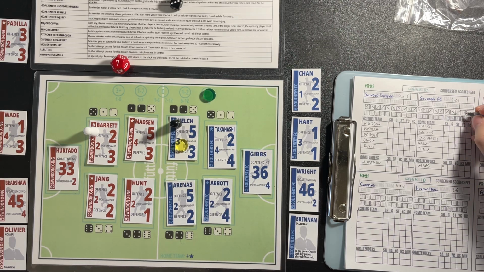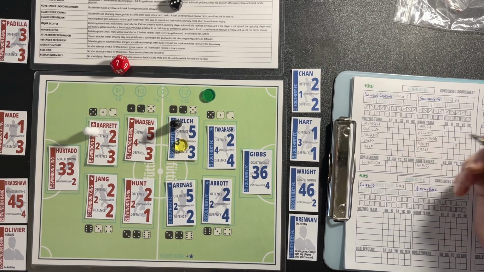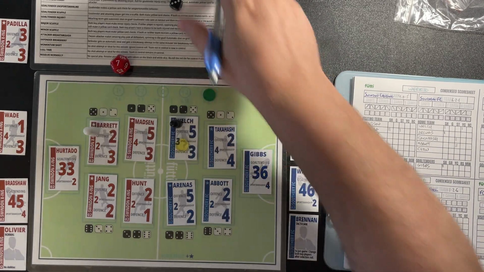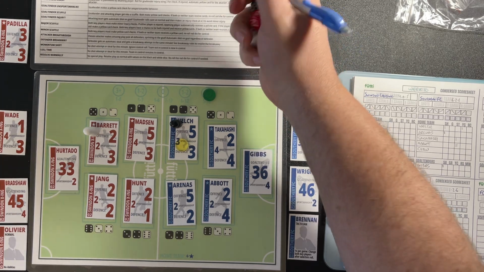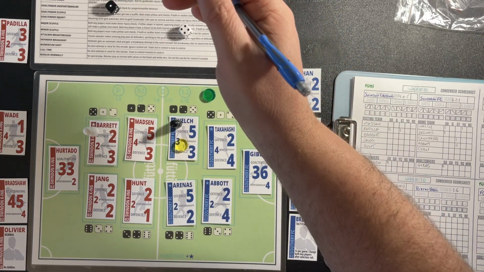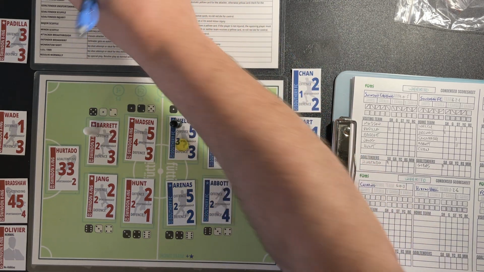It's going to be Welch. So Welch is going to shoot. Second shot for Southry. And here we go. You need a 33 or greater. Oh, wow. Hurtado gets the save again. 11 keeps the ball. Last minute of play in the half.